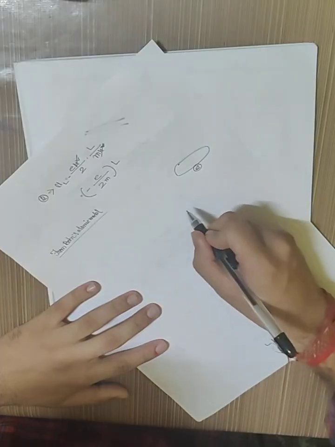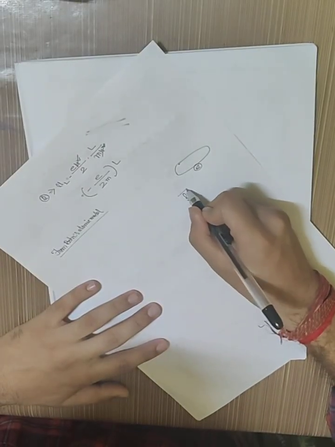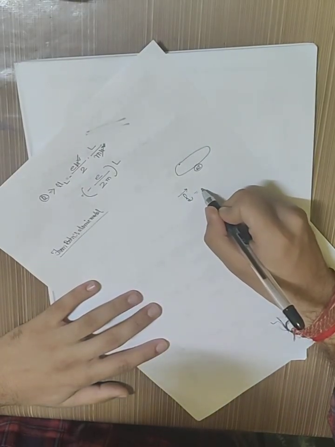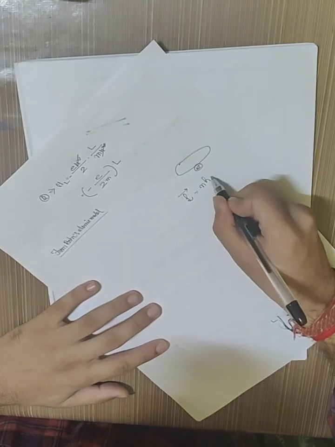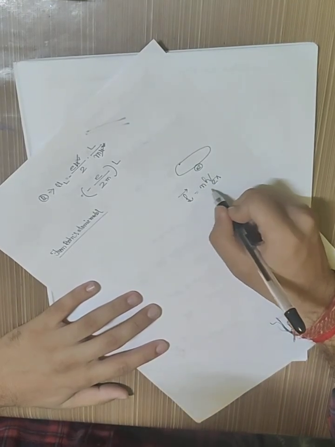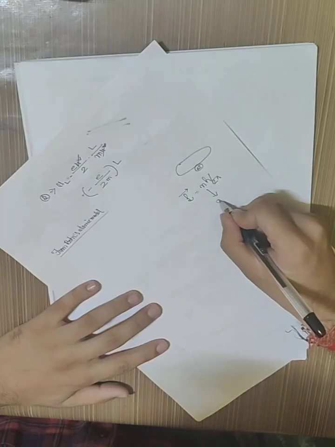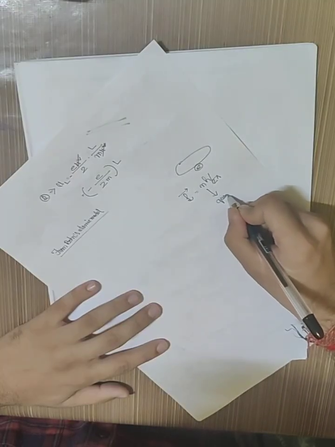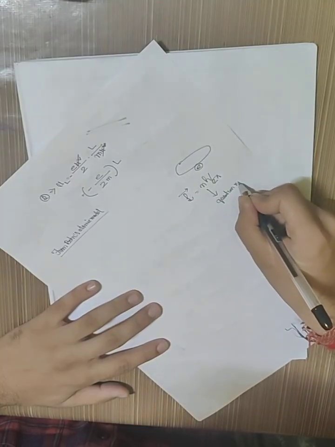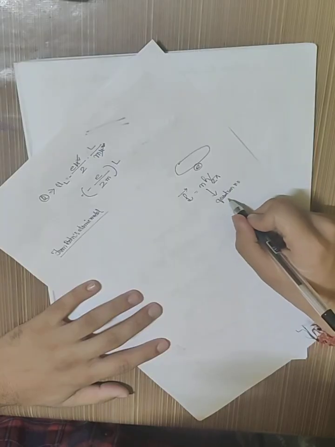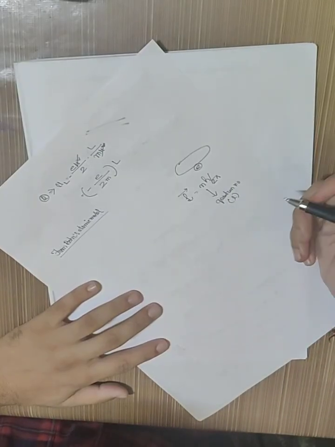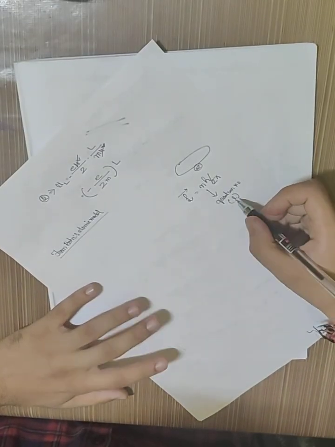The angular momentum L of the electron would always be quantized, n h by 2 pi, and n denotes the quantum number. Many people denote this with L.